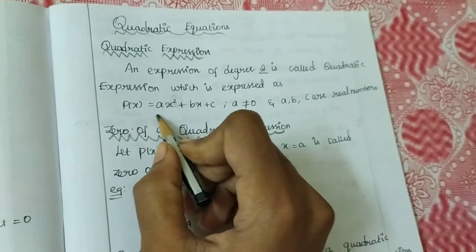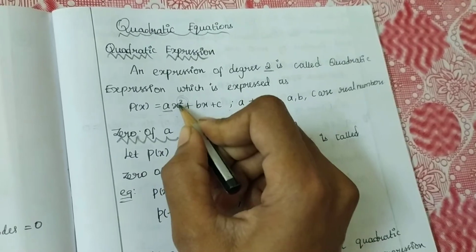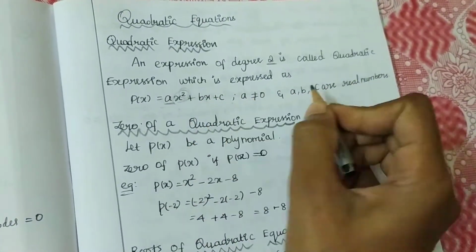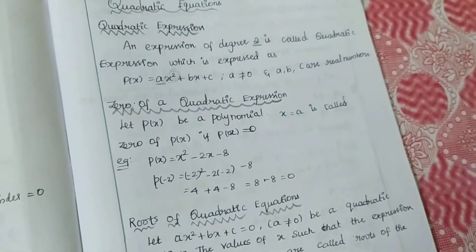It is expressed like this: p of x equal to the polynomial expression. Okay, so a is not equal to 0, because I need x square. That is the reference of your quadratic equation, that's why it's not equal to 0. a, b and c are real numbers, constants.